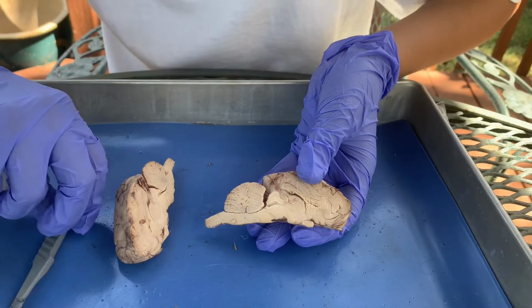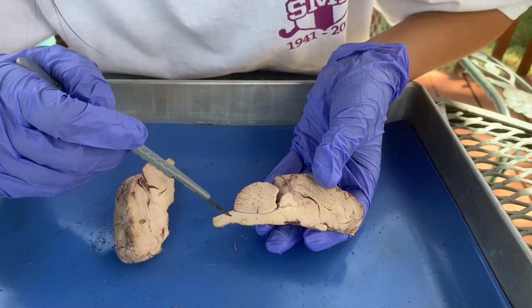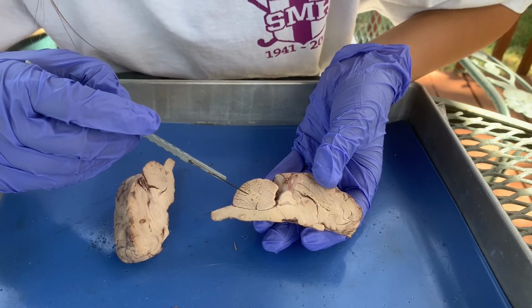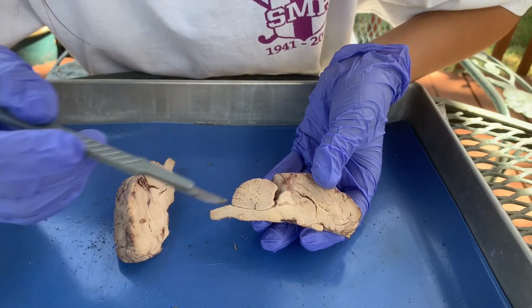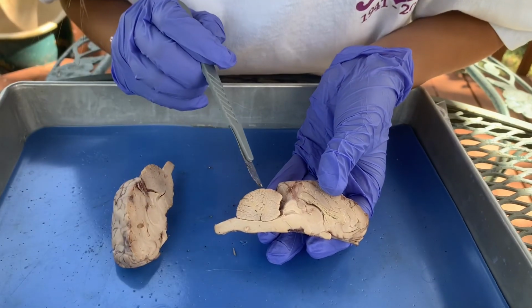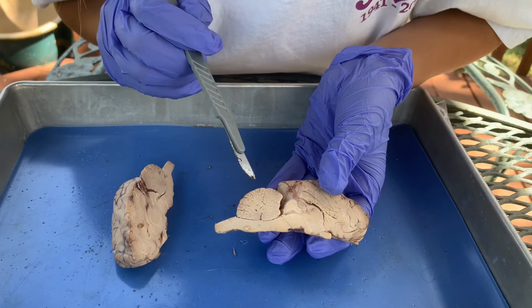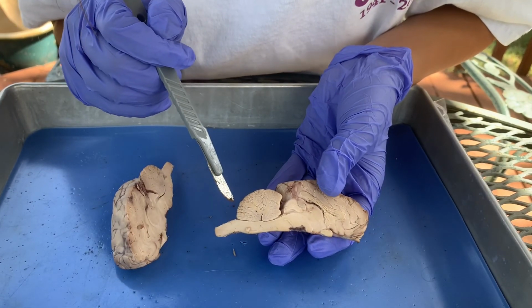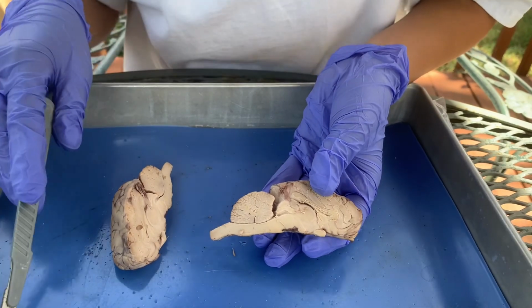So now we are back to the cerebellum right here, and you can see this sort of dark and light matter. The light matter is the white matter, and the dark matter is the gray matter. You can see it sort of has a tree-like structure, or the white matter does. It's actually really cool to look at up close.